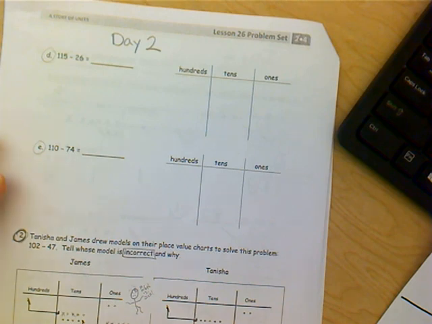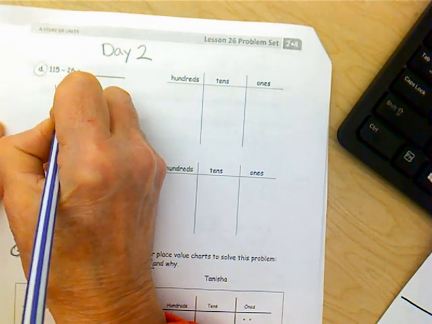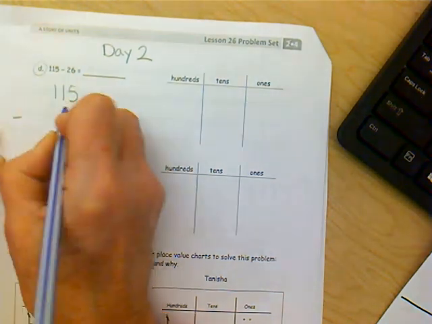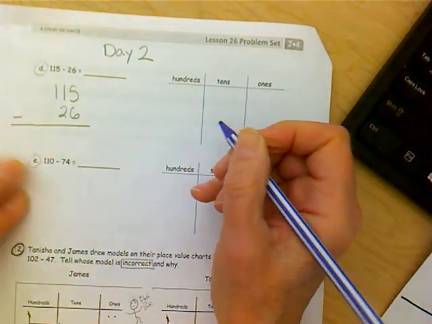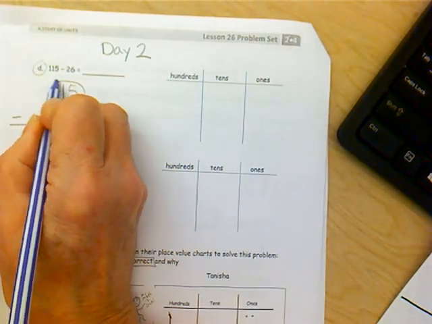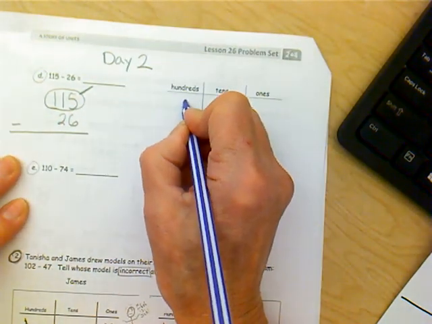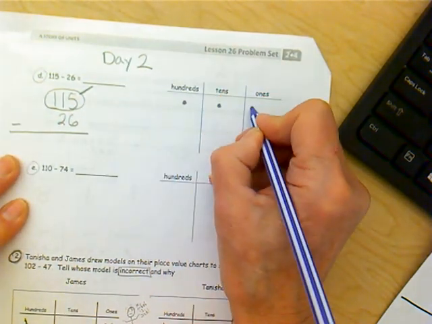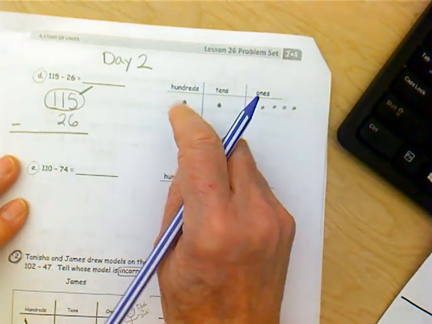Are you back? All right, so let's go ahead and start with 115. And we are going to take away 26. 115 take away 26. We are going to take a good close look at our whole here, and we are also going to represent that whole in our chip model. So I am doing that right now.